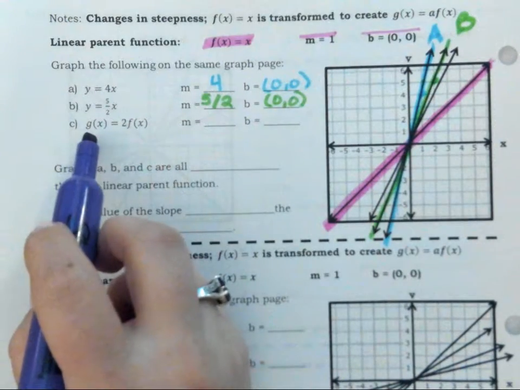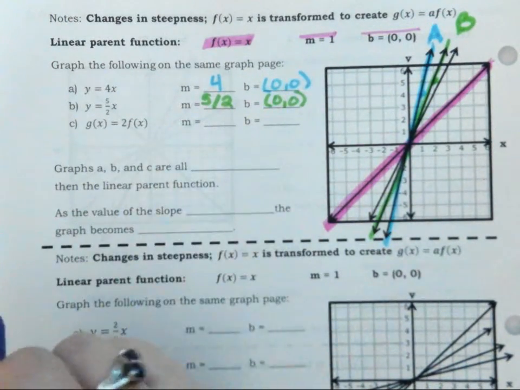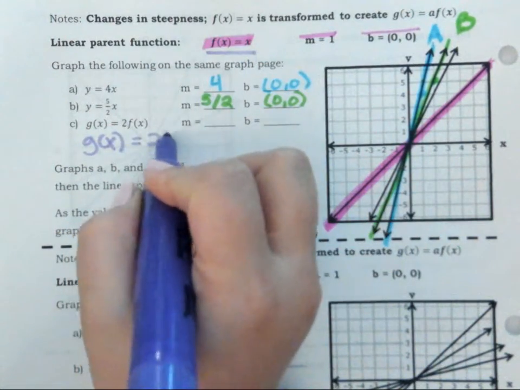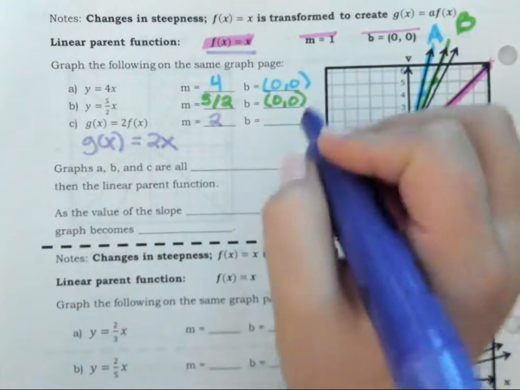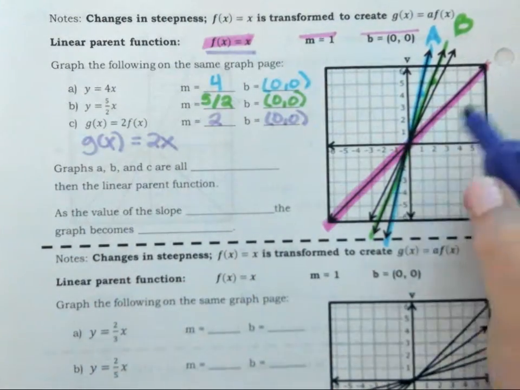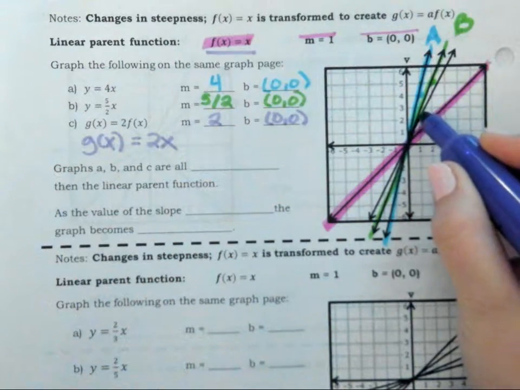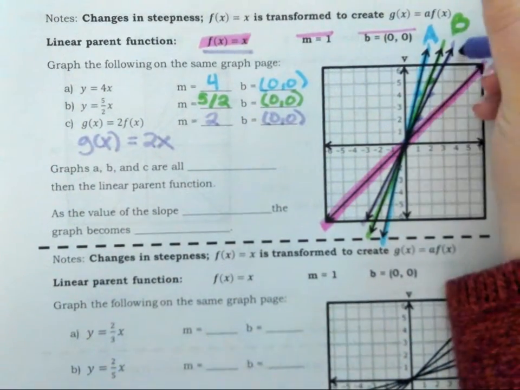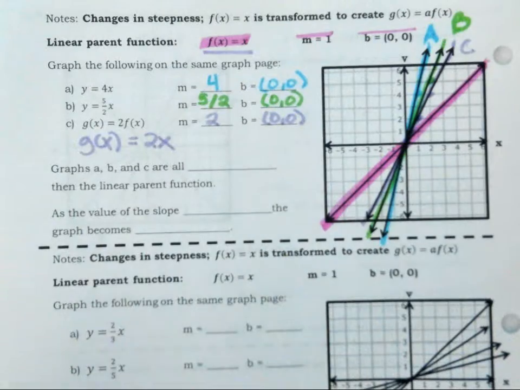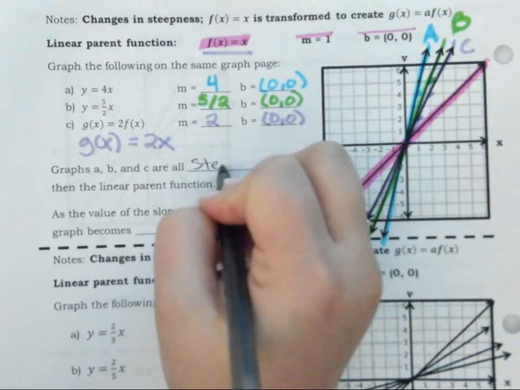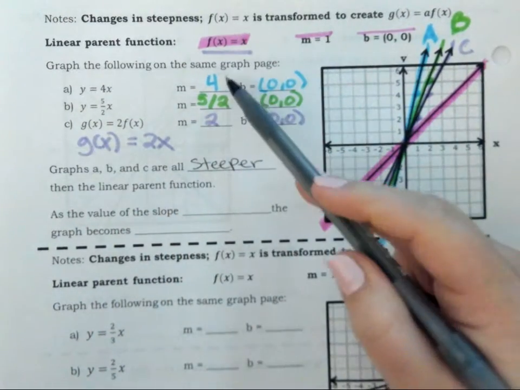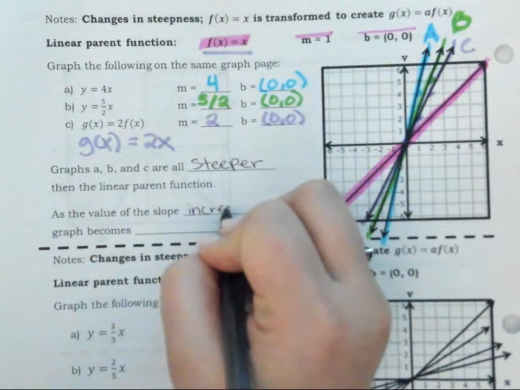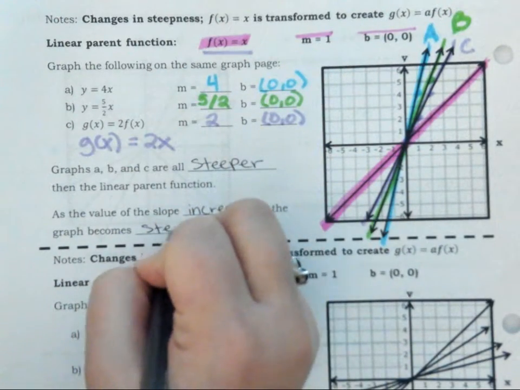And lastly, part C says g of x is equal to 2 f of x. Well, we know f of x is equal to x, so this really means that g of x is equal to 2x. So that means my slope is 2, and my y-intercept is still (0, 0). So I'm going to start over here at (0, 0) and go up 2 over 1, up 2 over 1. And so this line is graph C. Now, all three of these graphs are steeper than our parent function. And if we look at these values of our slope, they're all bigger than 1. So as the value of our slope increases, that means our graph becomes steeper.